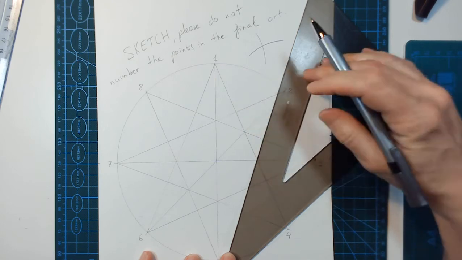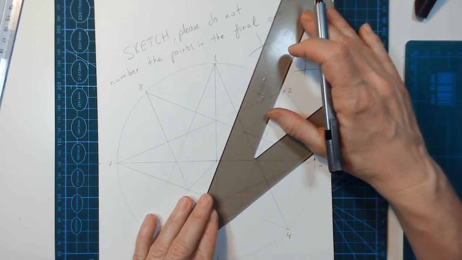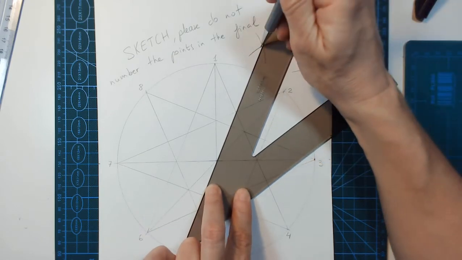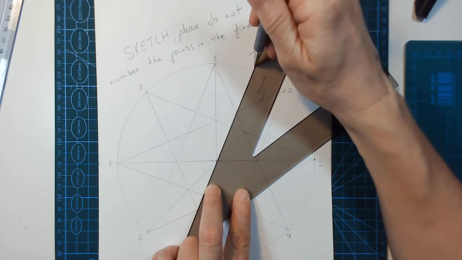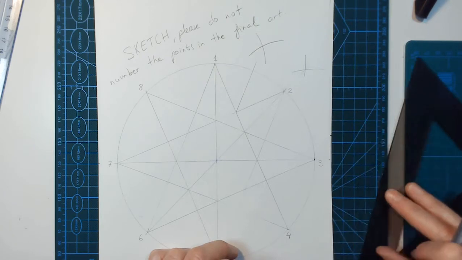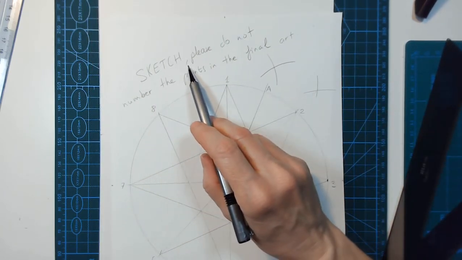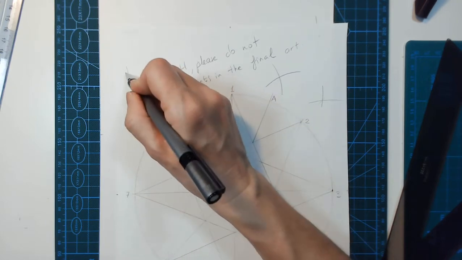I'm going to stop here, please. So this is going to be point A, but remember, please, this is the sketch.